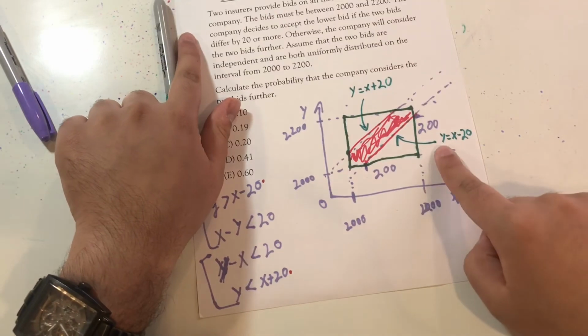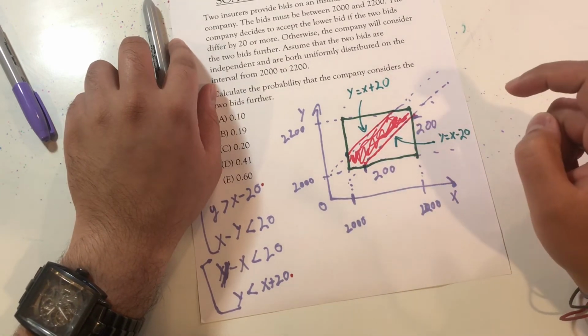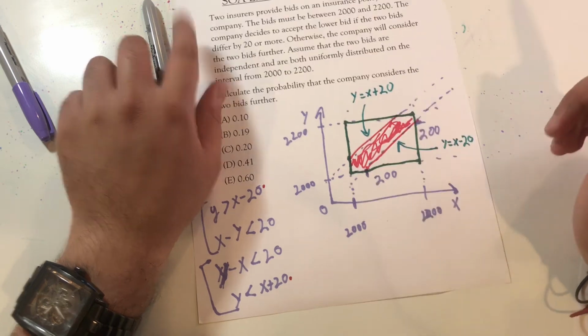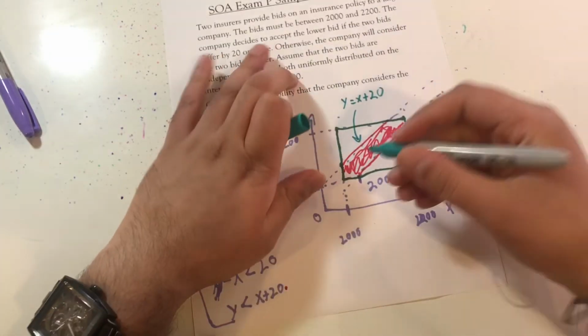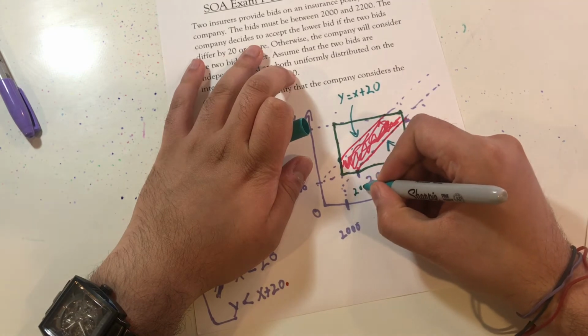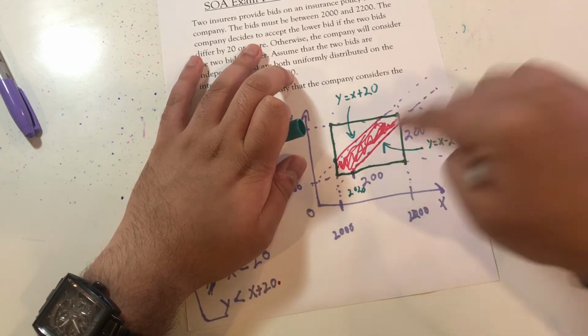Plugging in Y for 2000, I find this particular point to be at 2020, which means the distance from here to here is 180.